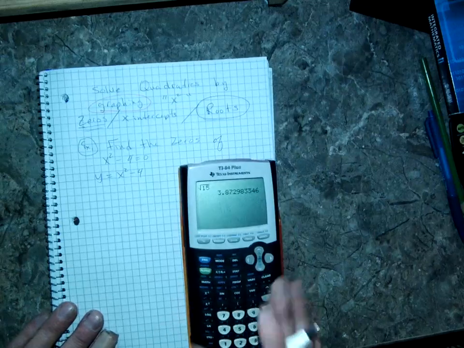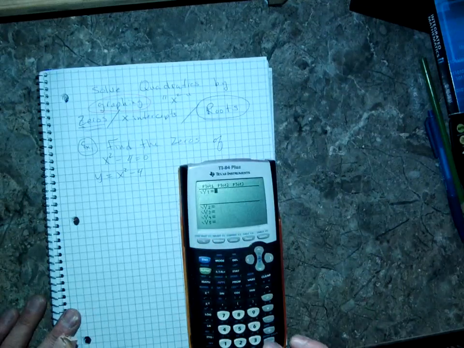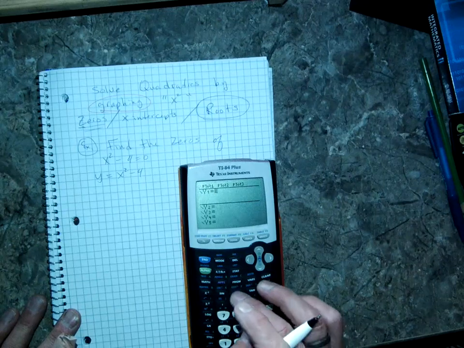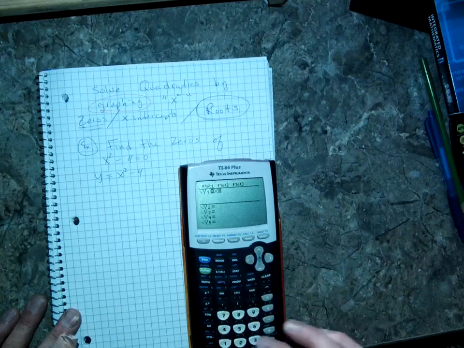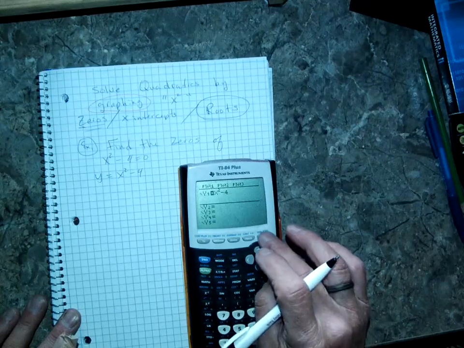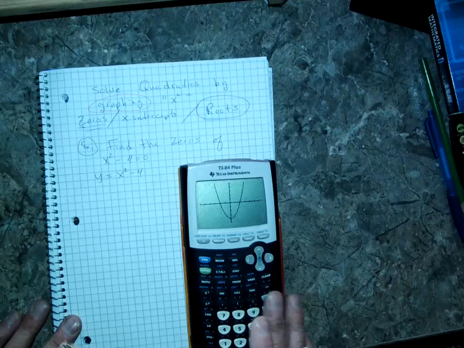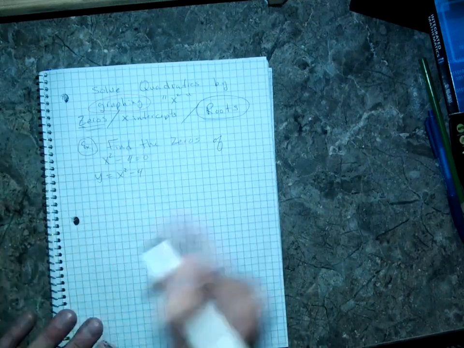Okay, so how does this graph? I go to y equals on my phone, clear, and I'm going to go y equals x squared, subtract 4. If I graph this, it looks like that. Cool. So I'll do a real rough sketch of this.